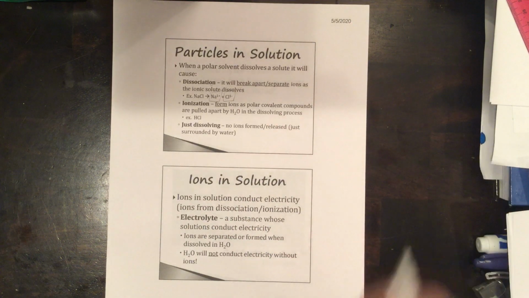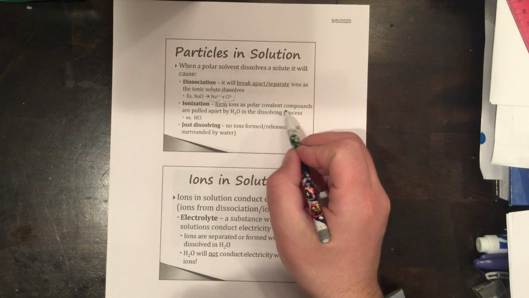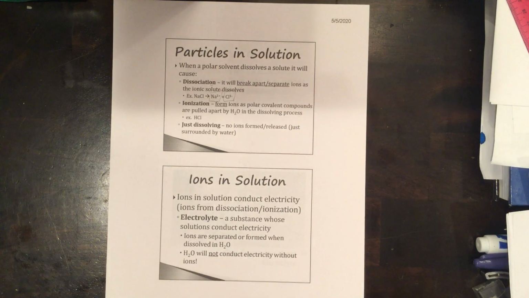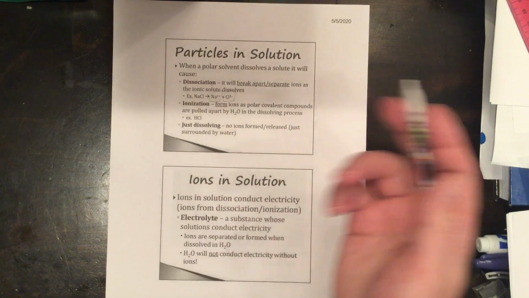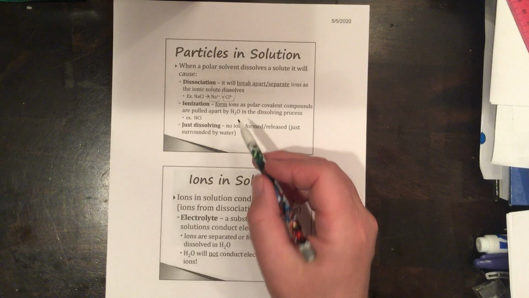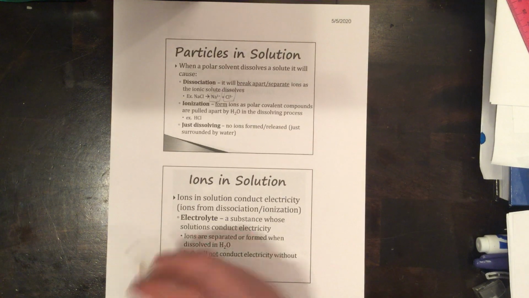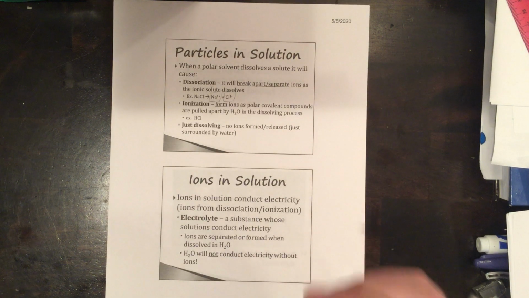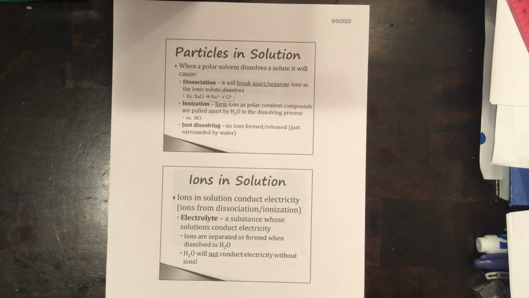Ionization. You notice we're talking about polar covalent compounds. They're pulled apart by H2O. For example, HCl, that's hydrochloric acid. The H2O pulls it apart, and it'll form a hydronium ion and whatnot. Okay, but just know the definition.